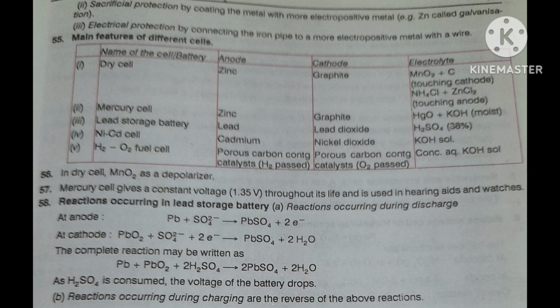H2SO4 was used near the anode and also near the cathode, hence 2H2SO4 on the left side.